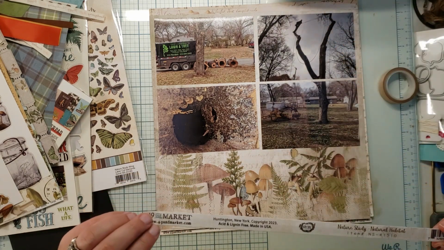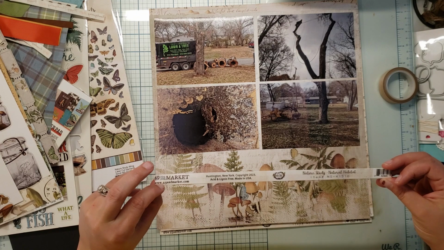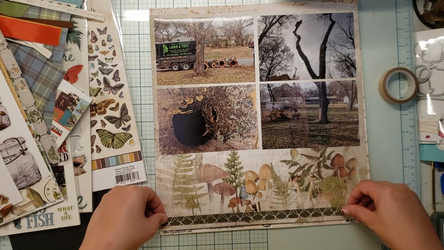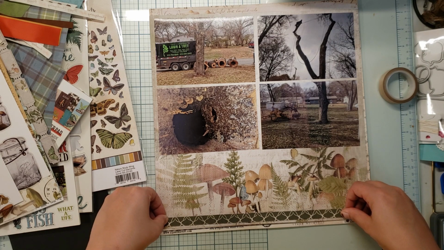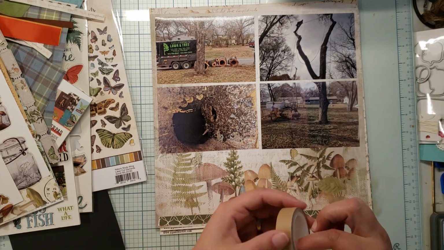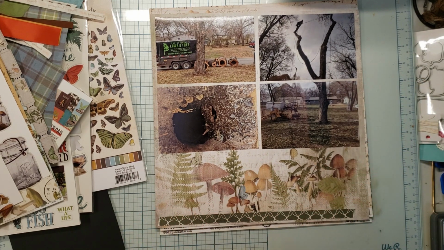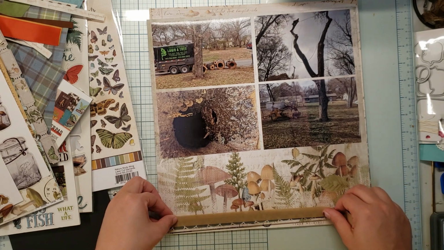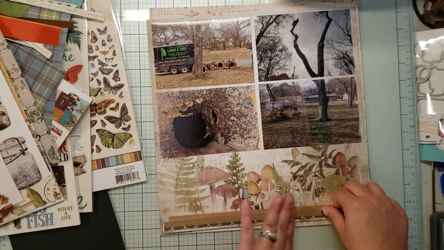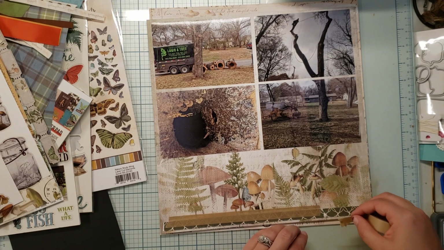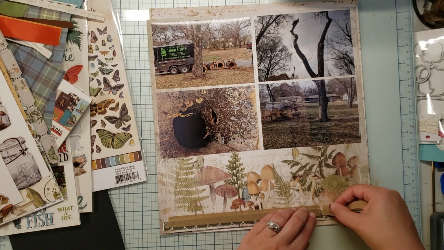So this is actually the branding strip from this specific paper. And I am just going to go ahead and flip it on over and put it down at the bottom of my page. I ripped it, you see. And then I've got a little bit of washi. So I'm going to build a little bit of a cluster base here. Now I don't want this washi to be as long as that. So it's going to take some paper off with it, but whatever.